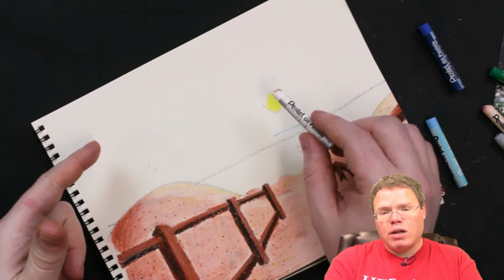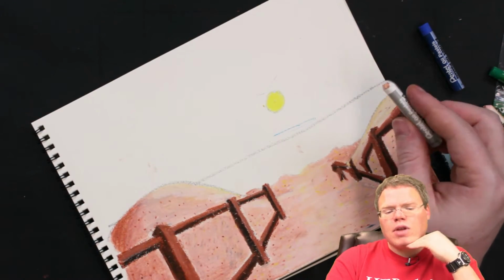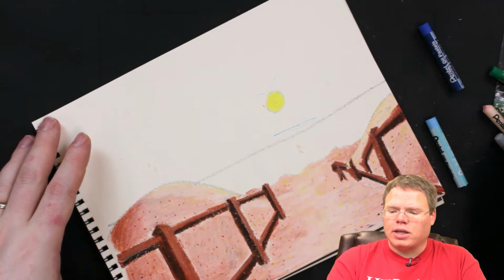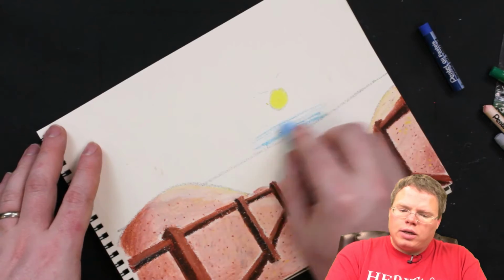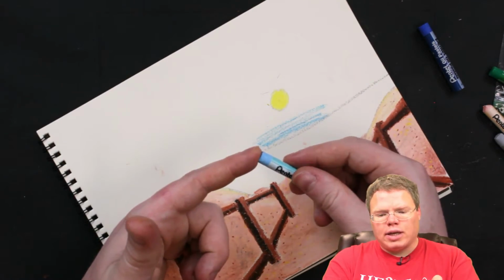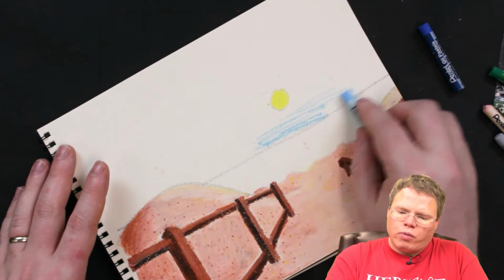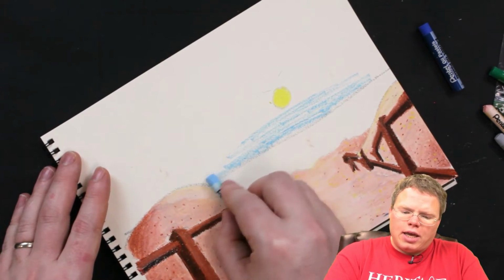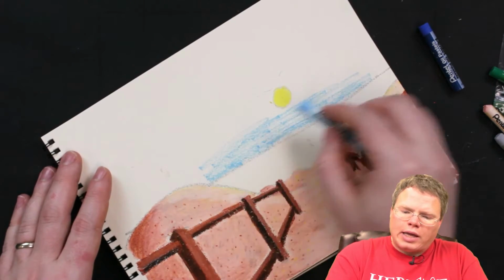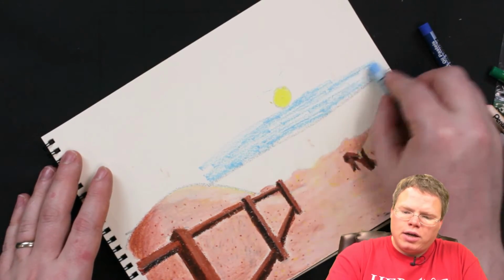I might have clouds. How do I want to handle that? Maybe I do want to have clouds. I don't know. I think I'm going to have a clear sky. But I'm going to want even lighter than this around the sun. It's going to be really, really bright. So I'm not pushing as hard as I can with this blue as I'm making the sky here.